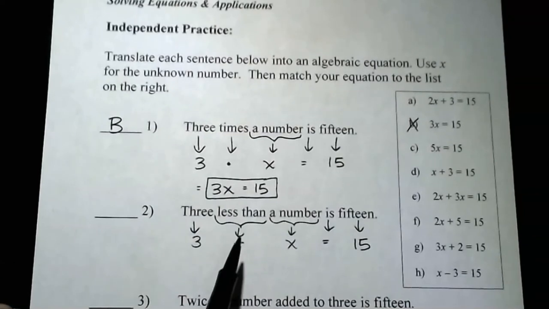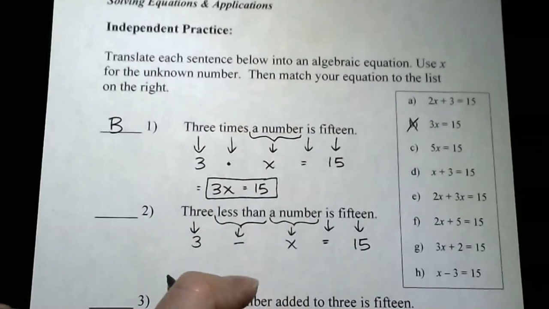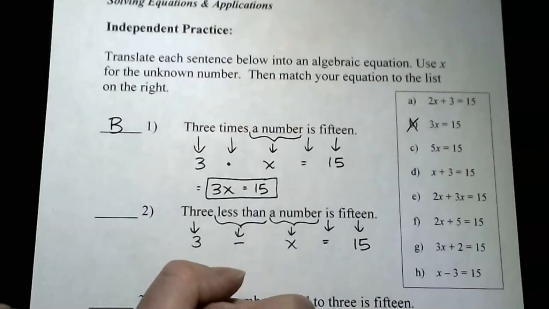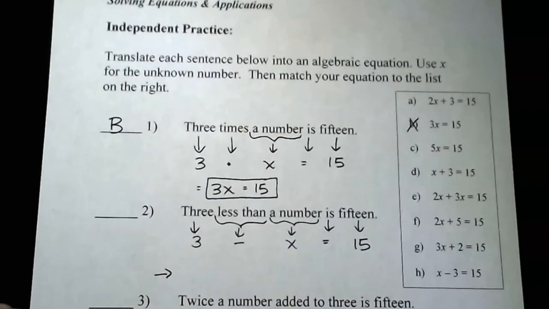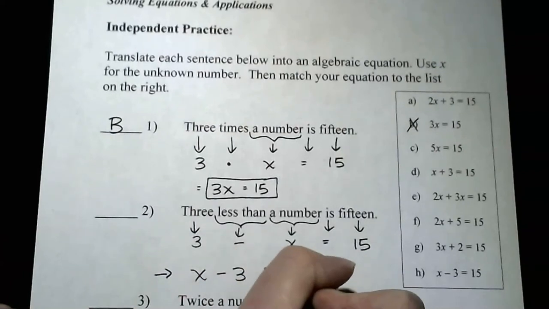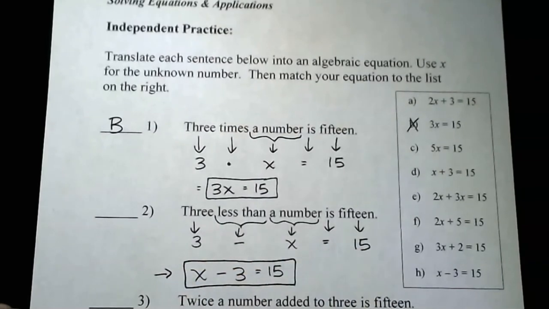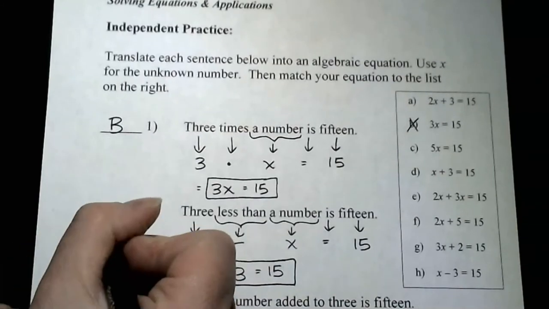I notice that I'm subtracting, so I'm going to check and make sure that this is not one of the backwards ones, and it is. Less than gets translated backwards. So when I go to write my final answer, I need to switch the place around. So x comes first, then minus 3, and that equals 15. And that looks like choice H then.